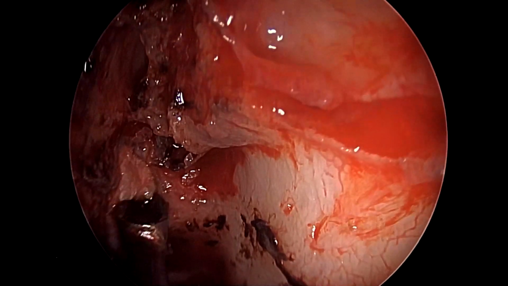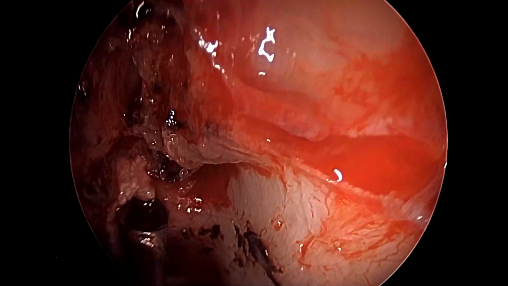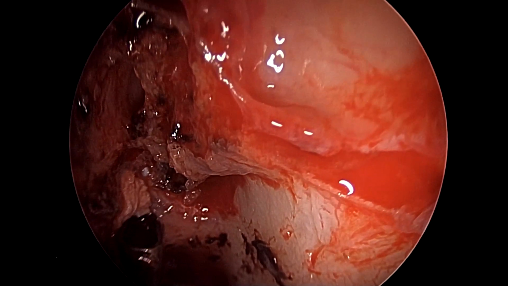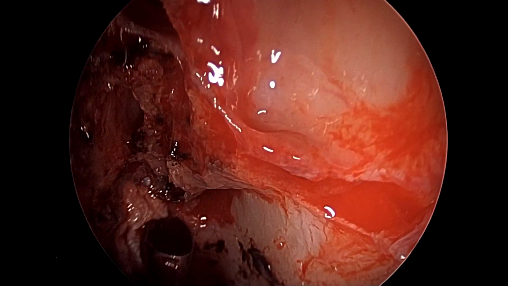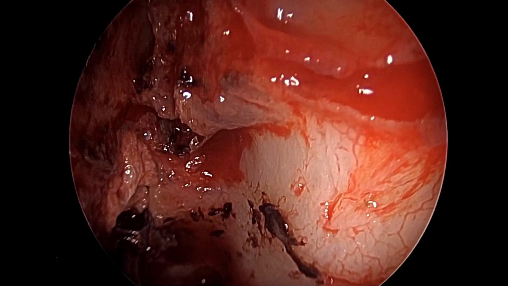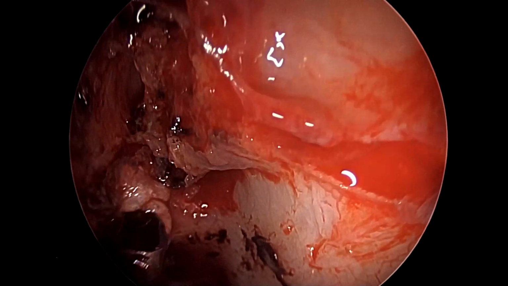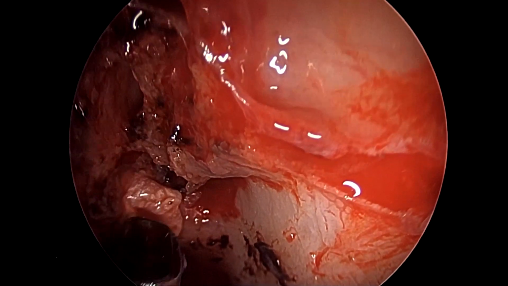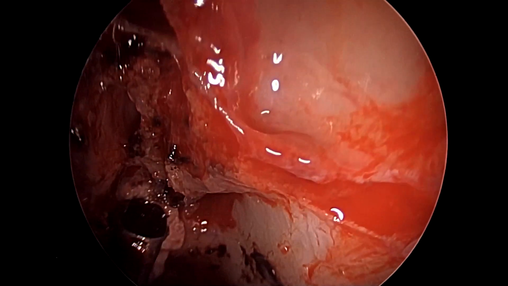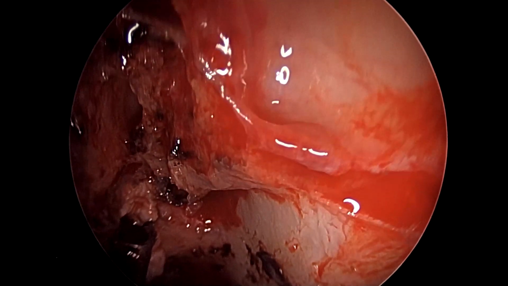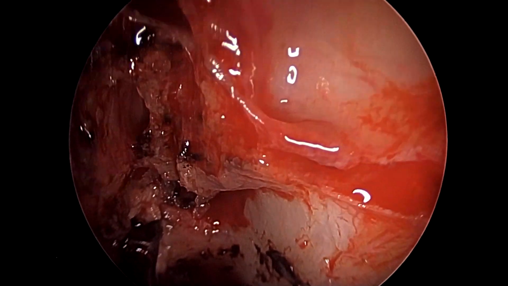As we can see here, we are attempting to use a frontal sinus curette, but this does not appear to be the best instrument for this part because of its bulky size. It is best to use elevators, either skull-base elevators or curved elevators for this purpose.